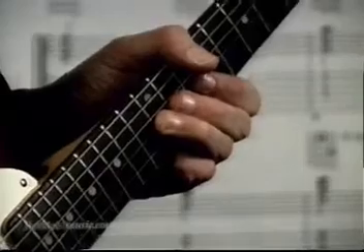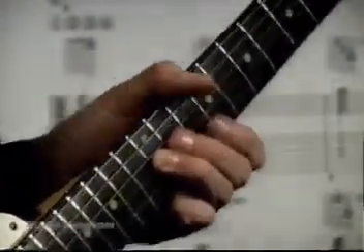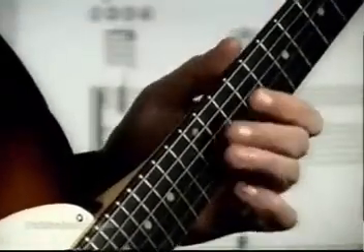The ninth is kind of in between. It feels stable in a way, but it doesn't feel as stable as the third, the flatted third. Here's the fourth. This again doesn't feel as stable as the root or the flat third, but it doesn't cry out for resolution. The fifth, those are the notes that are stable, these are less stable.